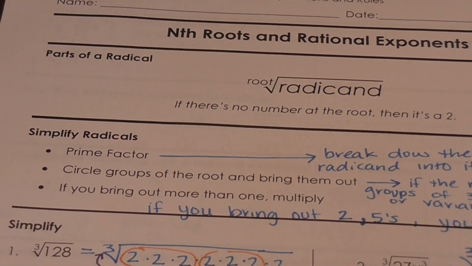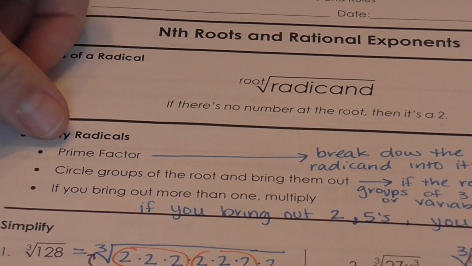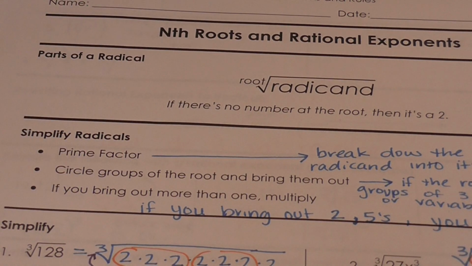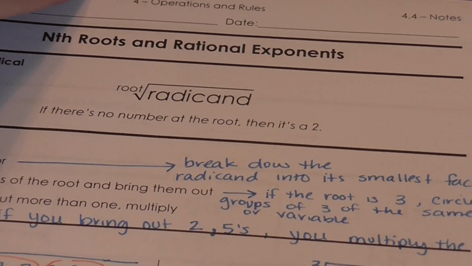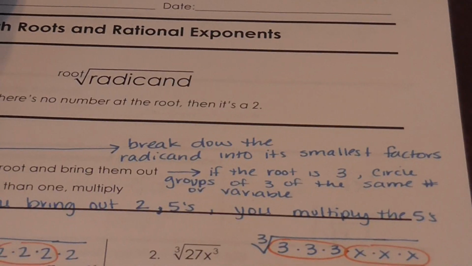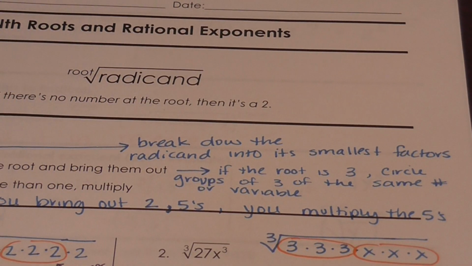So to simplify a radical, we've got to do some prime factorization, which means you break down that radicand into the smallest possible factors. So for the number 8, it breaks down into 4 times 2, but then the 4 breaks down into 2 times 2. So it ends up being 2 times 2 times 2.